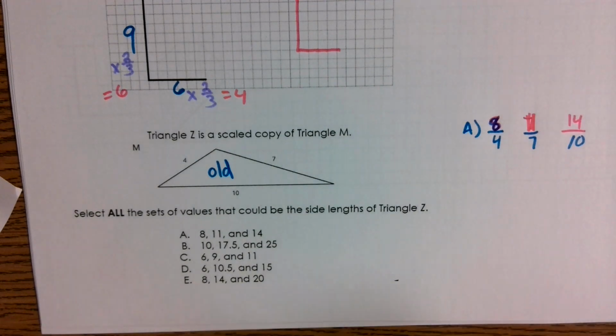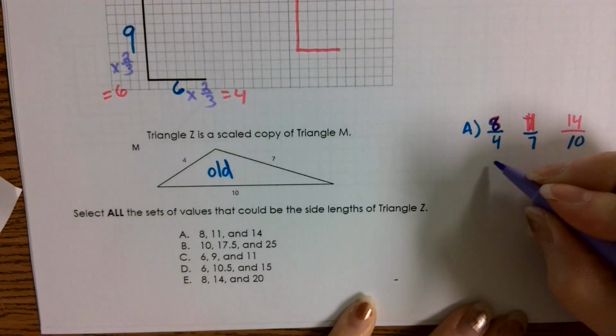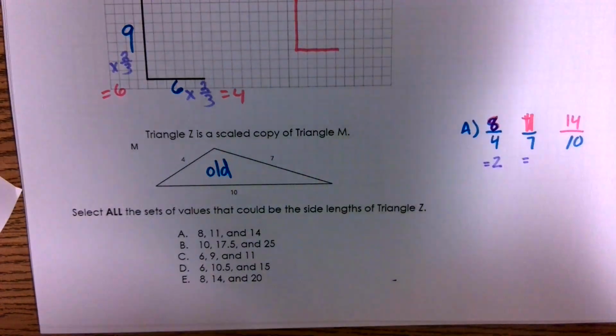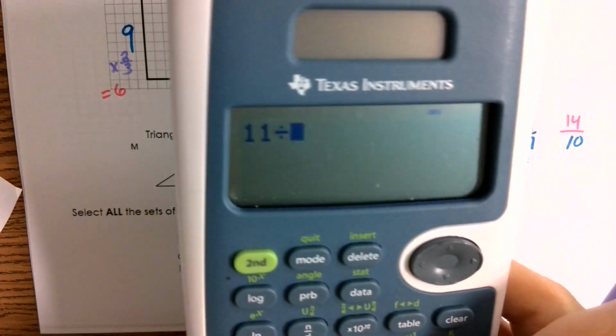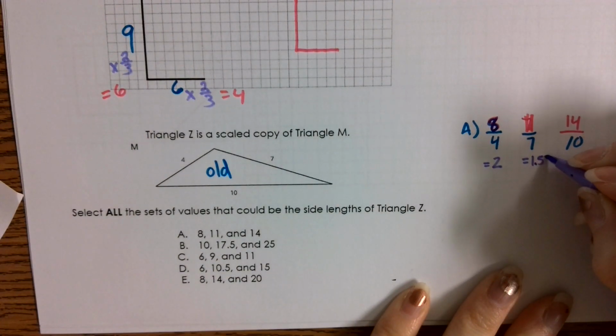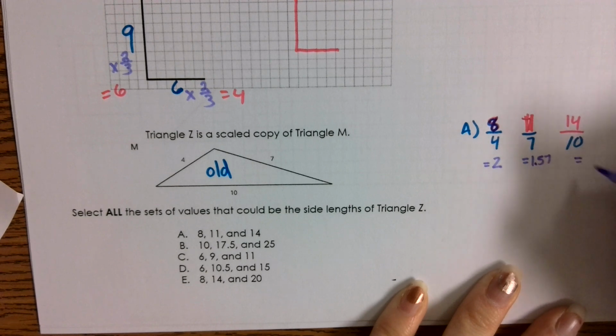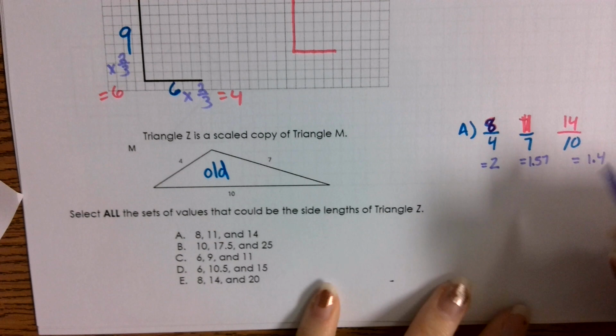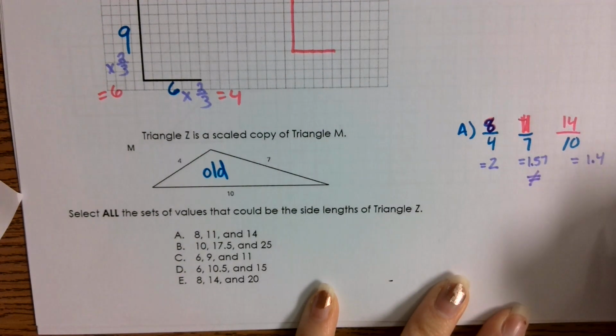If it is a true scaled copy, all of these will come out to being equal. If I do 8 divided by 4, that's going to equal 2. But if I do 11 divided by 7, that's going to come out to 1.57. It's going to keep going on. And then if I divide 14 divided by 10, that's going to come out to 1.4. These are not the same. These are not equal to each other.